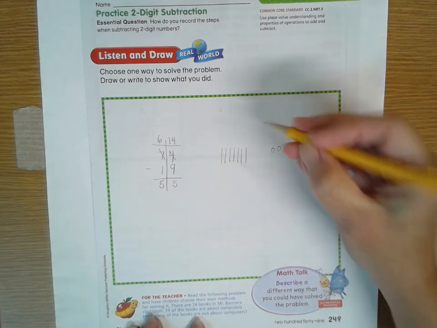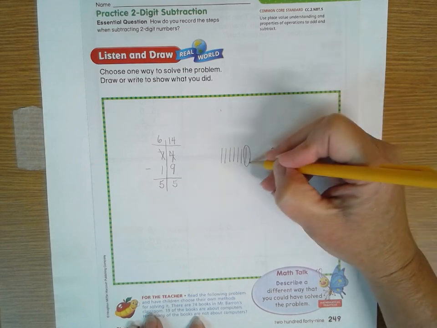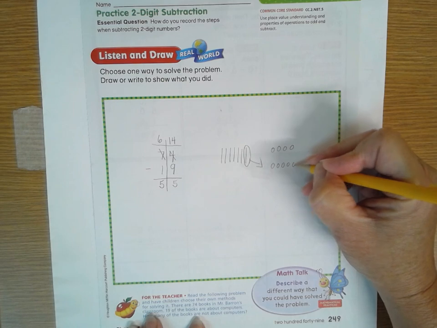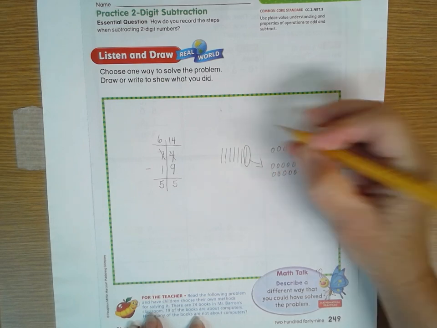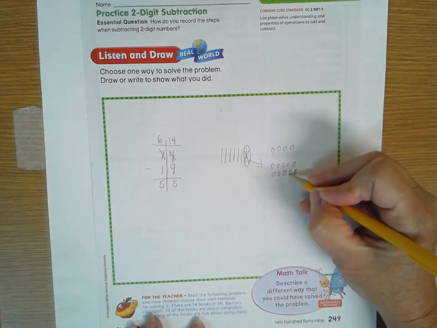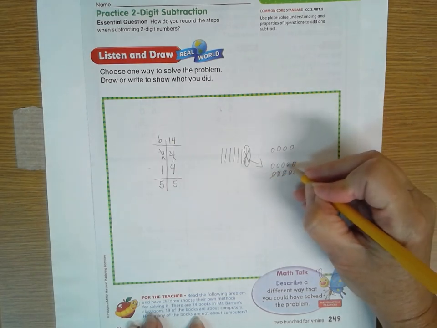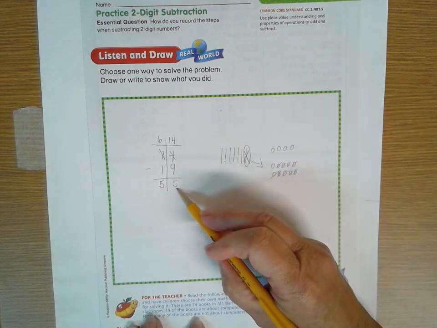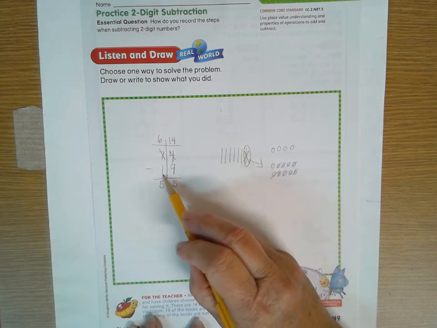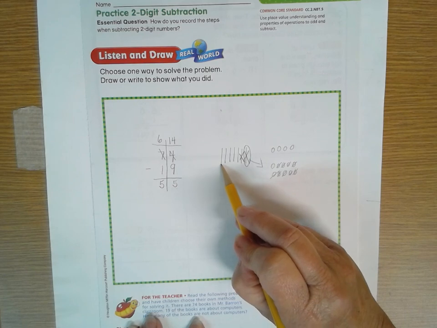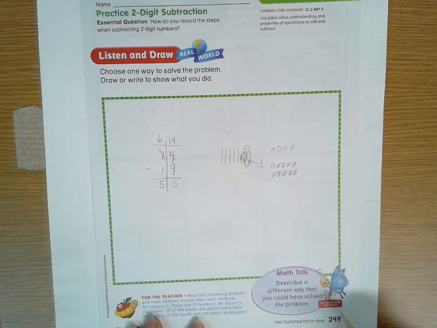So we can regroup. We can take one of those and put it over here. So we need to make 10. We don't have that anymore. And now we can take away 9. So now we have 5 ones left. And we also have to take away 1 ten. And that leaves us with 5 tens. So we have the same answer. There's always more than one way to solve a problem.